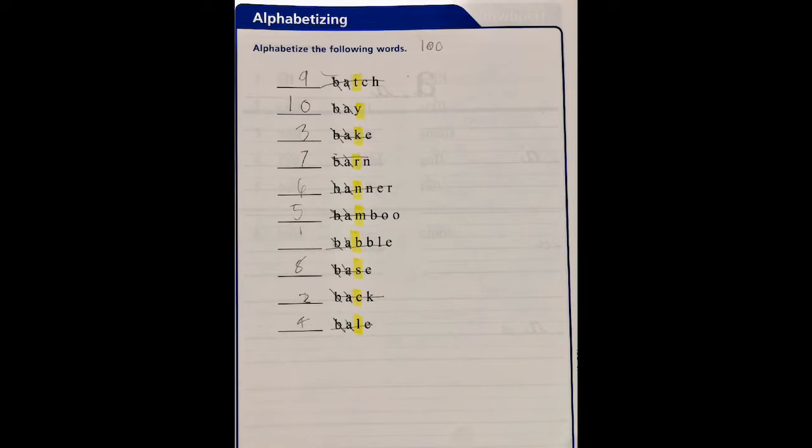Sometimes our lessons have practice in alphabetizing words. So we start with just alphabetizing by the first letter, then we move into the second letter, and so on. This is an example of a lesson later in the books where we're alphabetizing to the third letter.